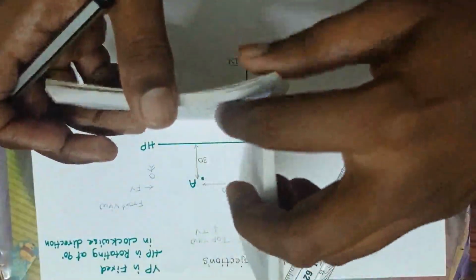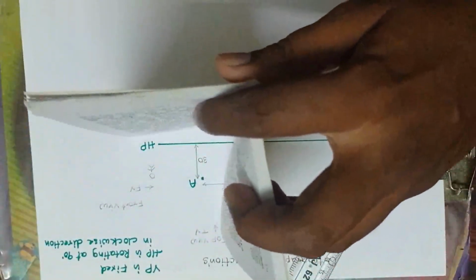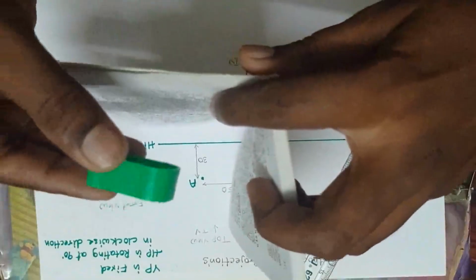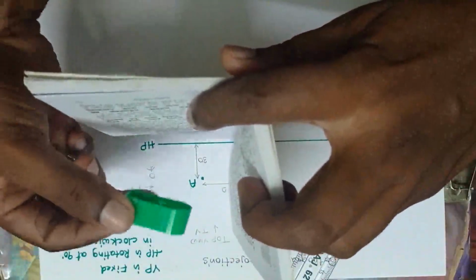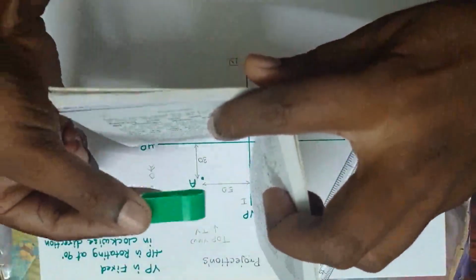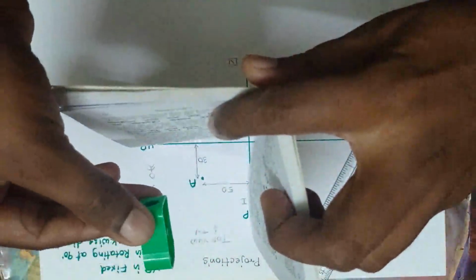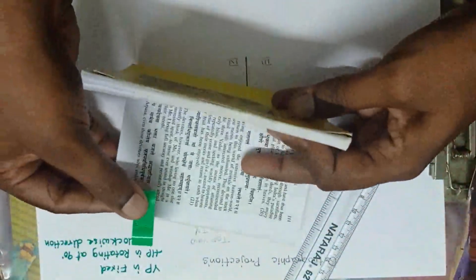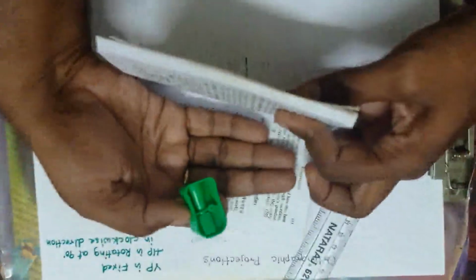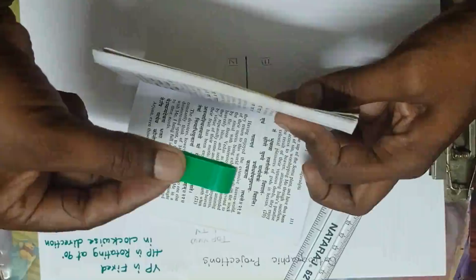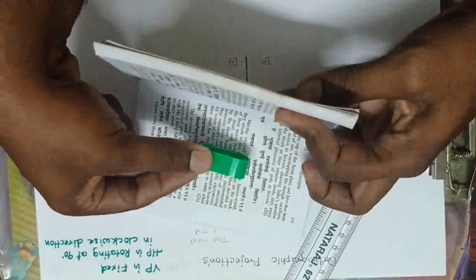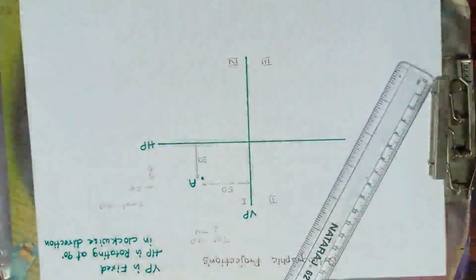Now I'll assume a point A. See here, this is a point A, which is in the air. The distance from HP is 30 and the distance from VP is 50. From the front, I can see the VP like this. The point is here, so the distance from HP is 30, and I can see it on the VP. So I'll show how to draw.